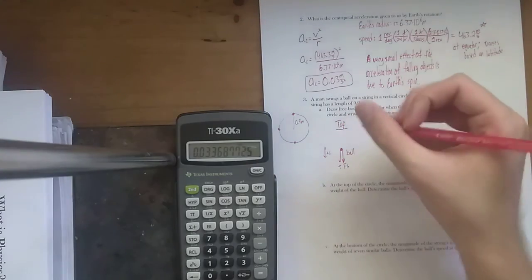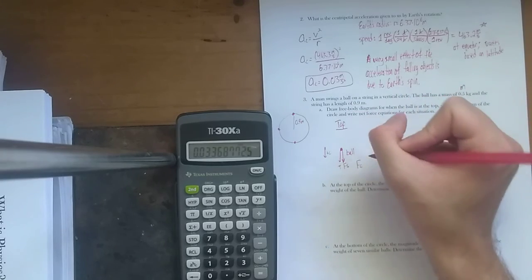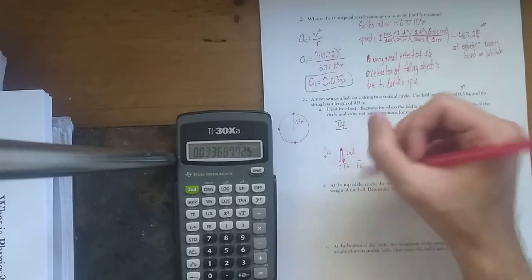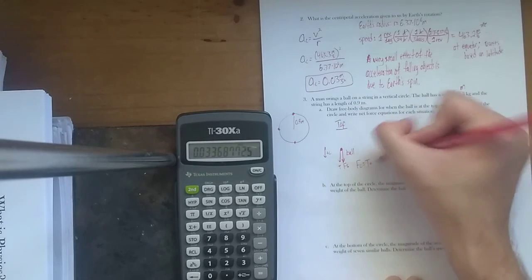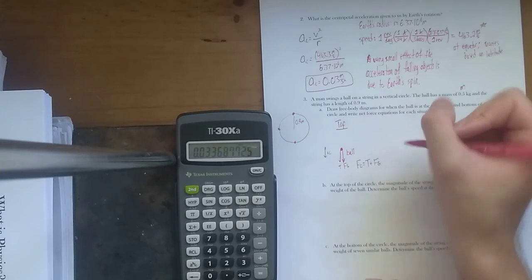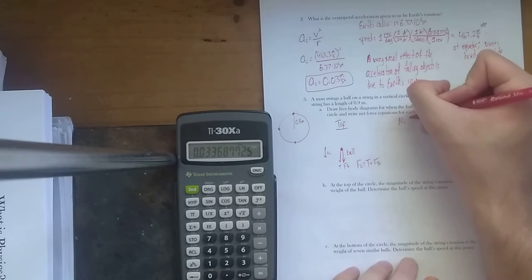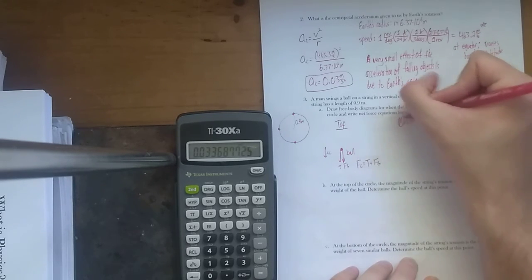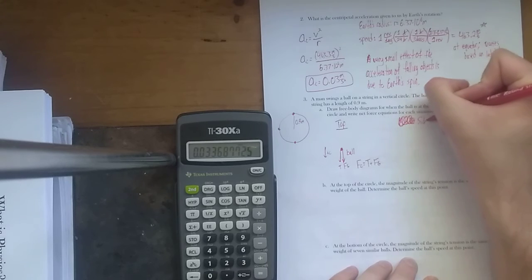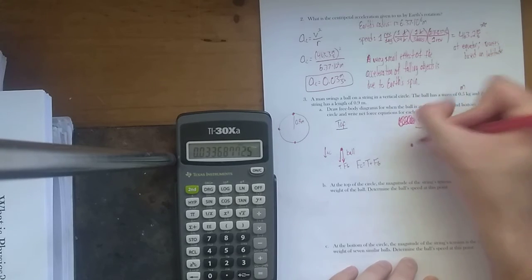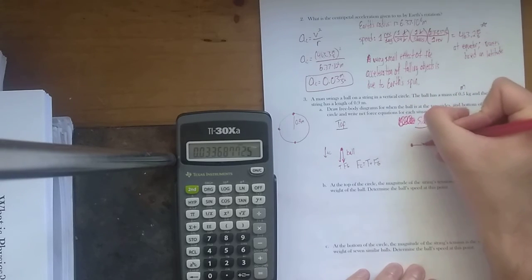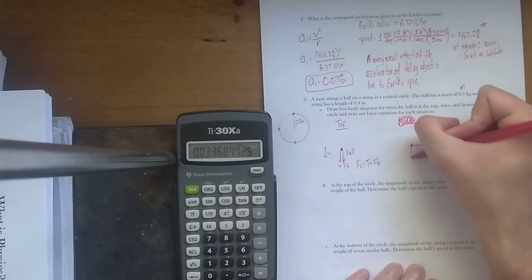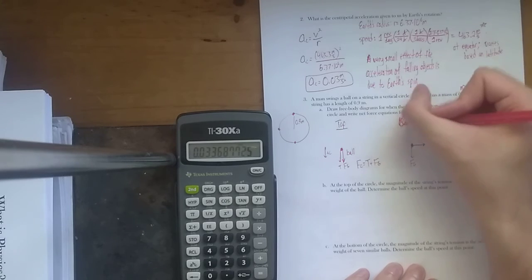Okay, so the net force equation in this case would be the centripetal force, the net force in the direction towards the center of the circle, equals tension plus Fg. When it's at the middle, or at the side I should say, we have this free body diagram. We have tension pointing to the left, force of gravity pointing straight down.